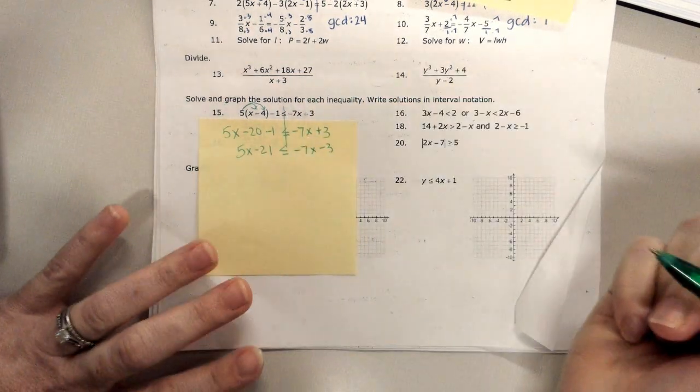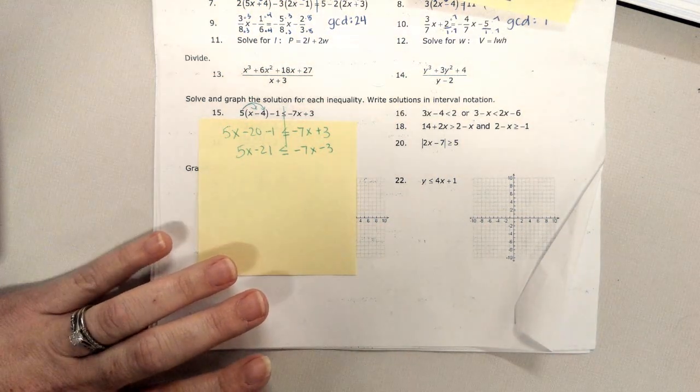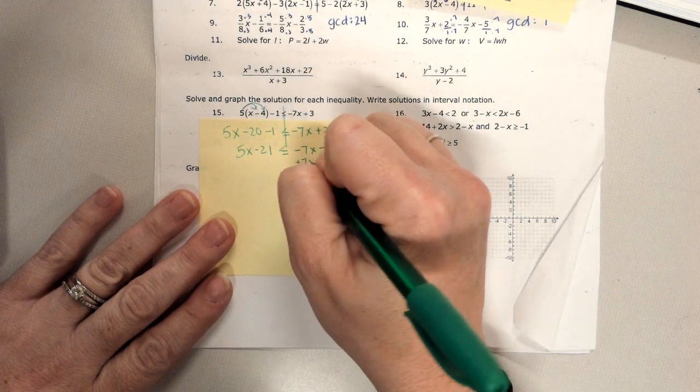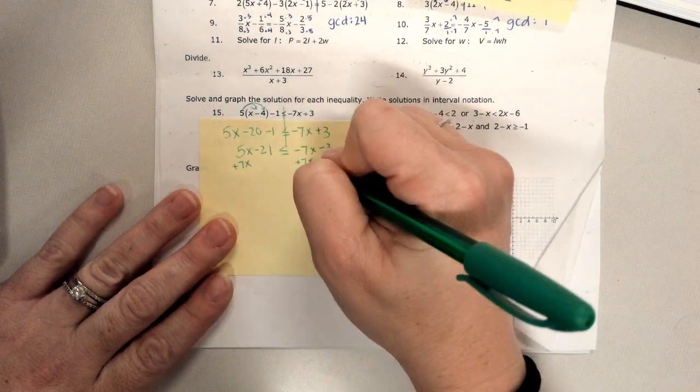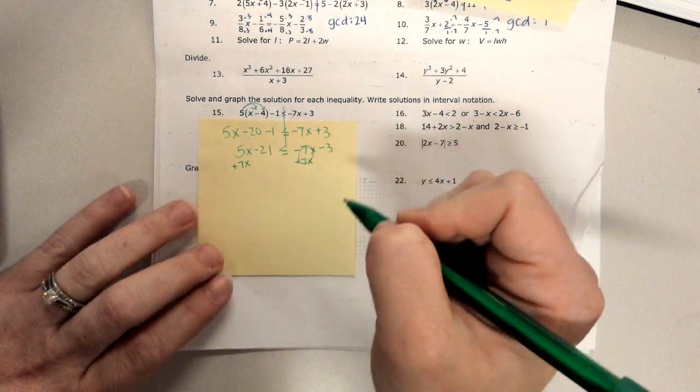So again, I like to move my smallest variable, and that's really important with inequalities because if you divide by a negative, you have to flip your symbol. So I'm going to add 7x to both sides. Usually when I move my smallest variable, that keeps my variable from becoming negative.